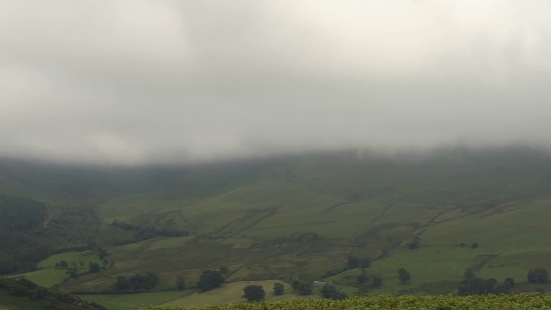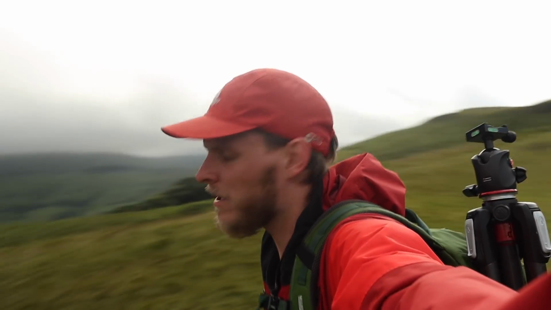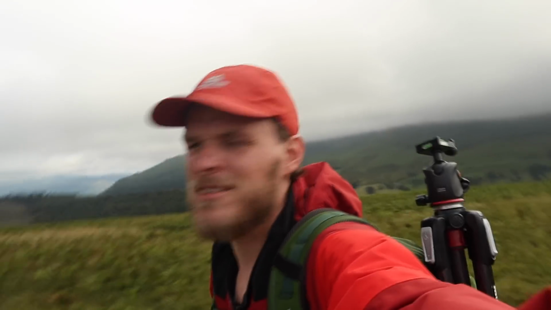Not saying I've found anything photography wise, but obviously I'm just keeping the old eyes open to see what I can find. But yeah, I'm going to head on up to the top of this fell now, which is a little bit higher than we were before, and see if something else awaits.